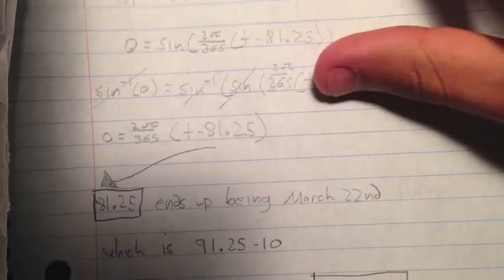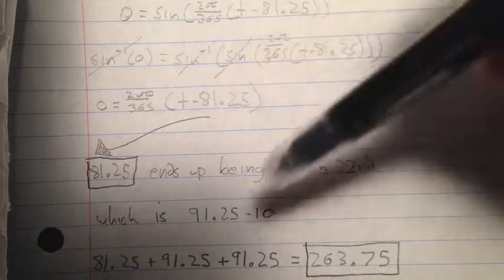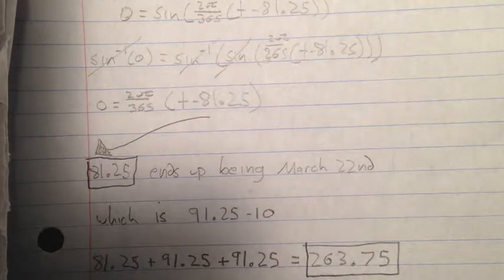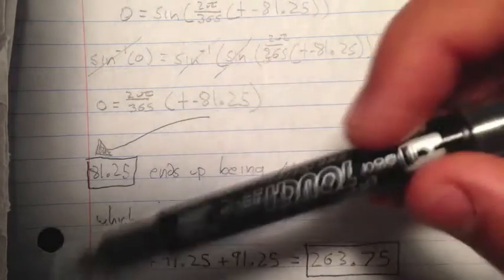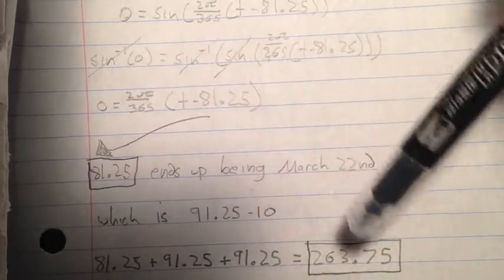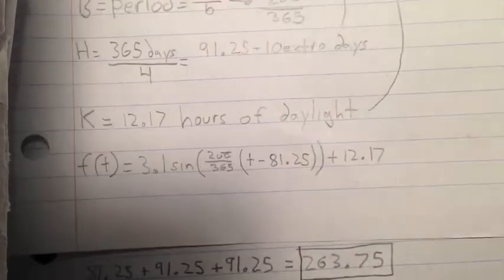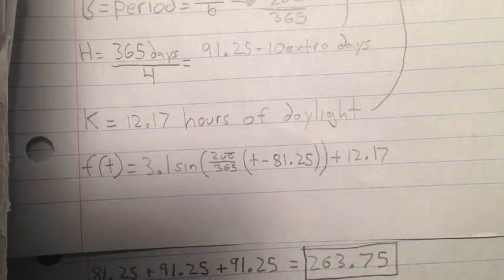So to find the other point, we just add π, or I guess half of the year. So it's 81.25, which is our first date, plus 91.25, plus 91.25, which is 263.75. And I just thought that was pretty cool because that was also a pretty simple way of doing things. So that is how we got the sinusoidal equation for the Daylight Lab, and I will talk a little bit more about it in my written reflection. So thanks.